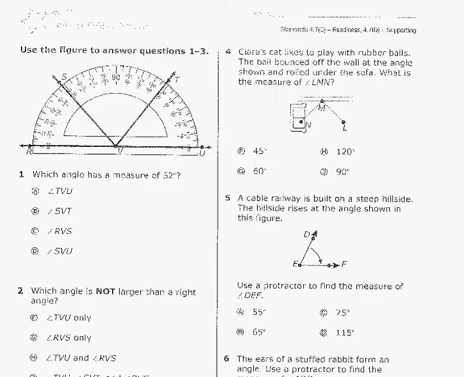Okay, use the figure to answer questions 1 through 3. Question number 1. Which angle has a measure of 52 degrees? Okay, so I'm going to take a look at that. And I know 52 degrees is going to be an acute angle. So I'm going to look at this one over here first. And this one falls between 50 and 40. So that's going to be 40 something. So that one's not 52.